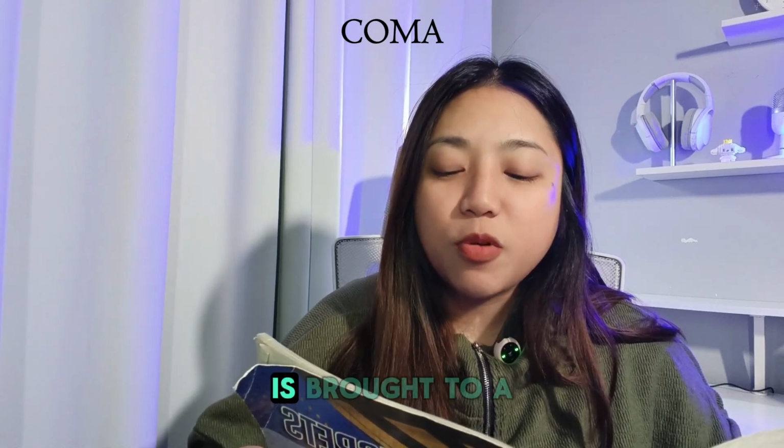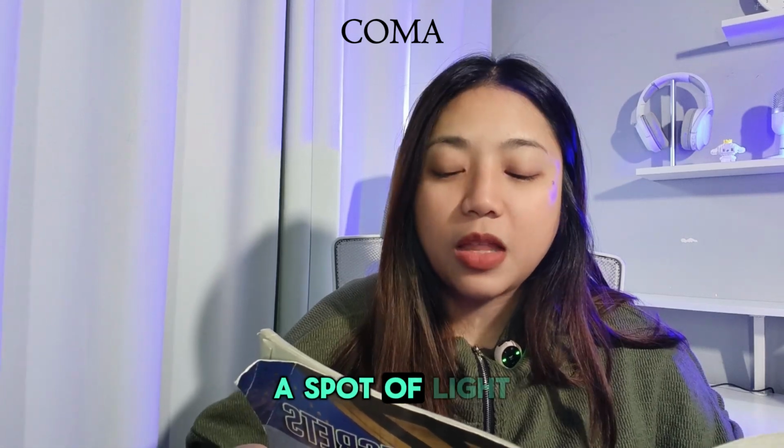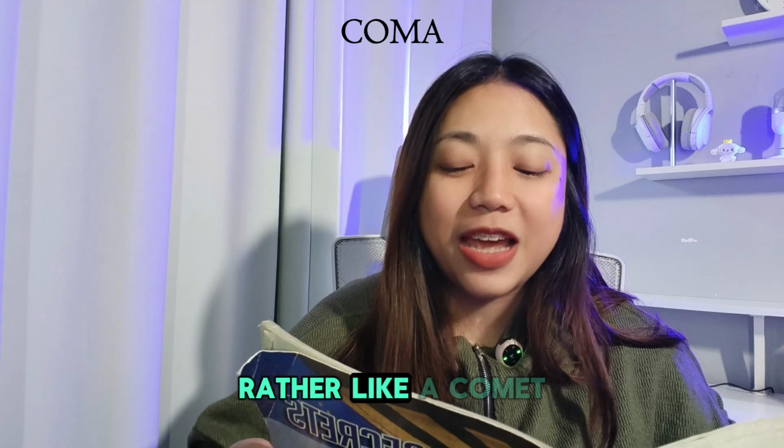Coma. This refers to a lens defect that happens when light falling obliquely on the lens and passing through different circular zones is brought to a focus at different distances from the film plane. A spot of light appears to have a tail, rather like a comet.